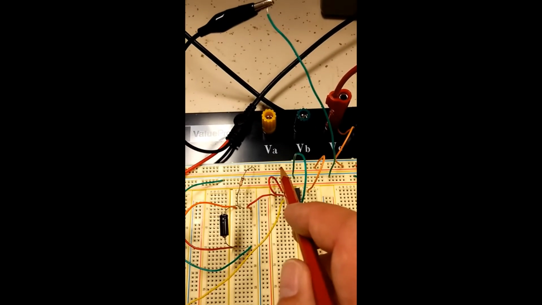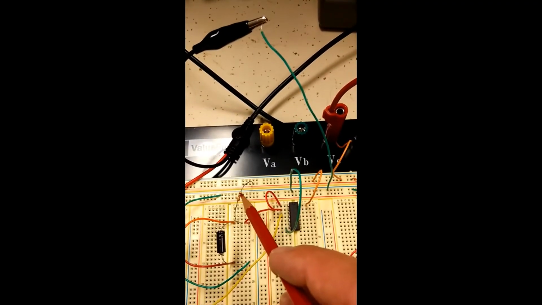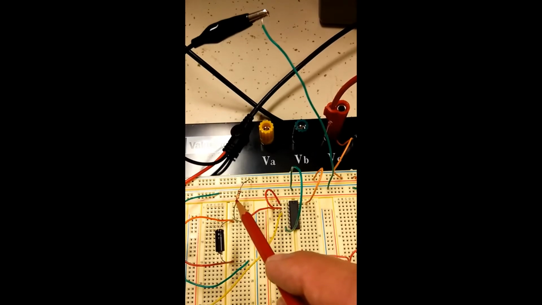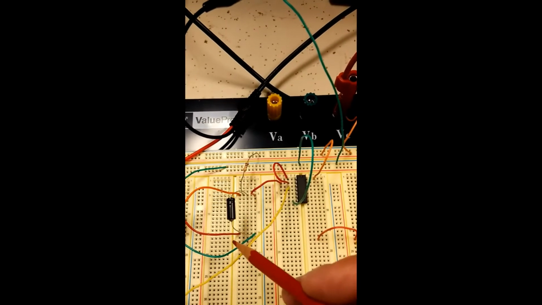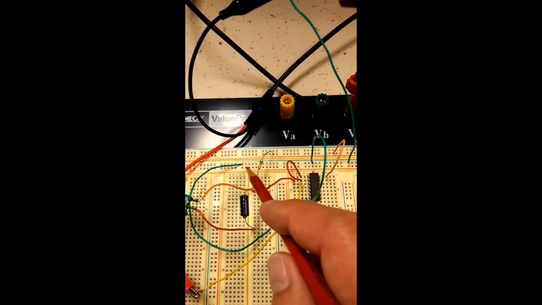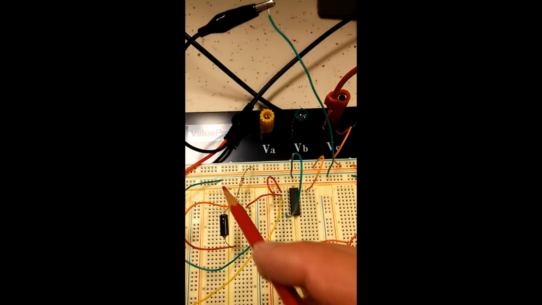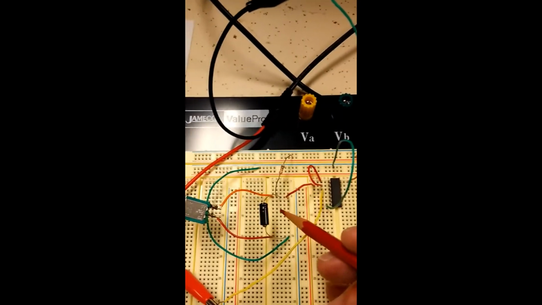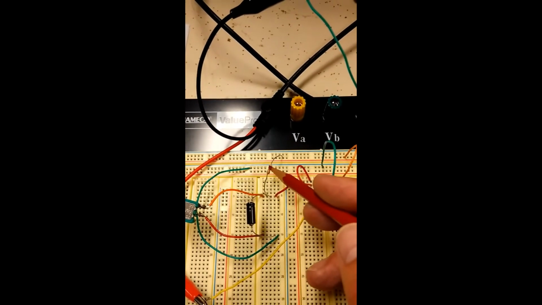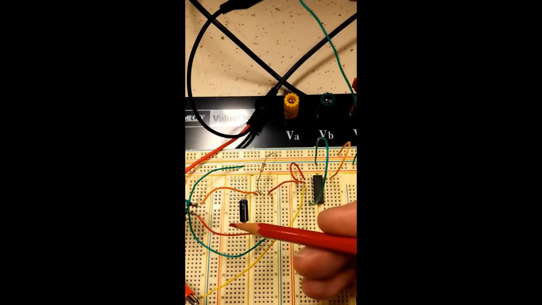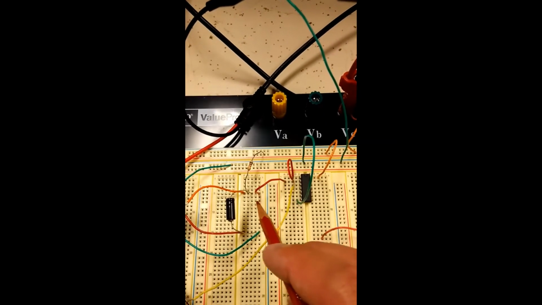The current flows through the 10 kilo ohm resistor, then through the capacitor, and then goes back to the ground of the power supply, goes back home. I always tell you to make a loop, and then these two components act like a voltage divider for the input to A and B.